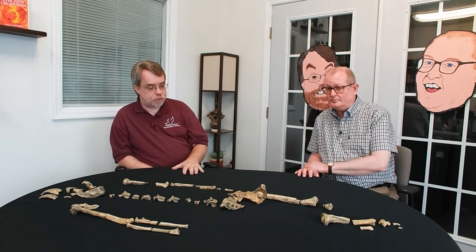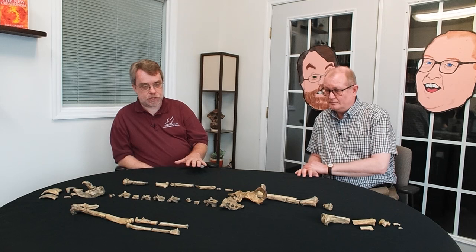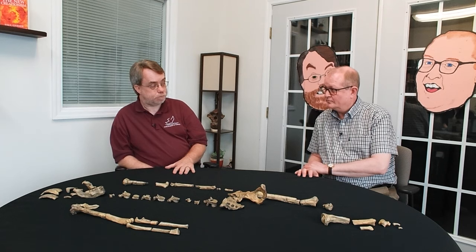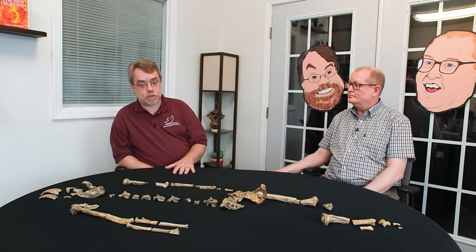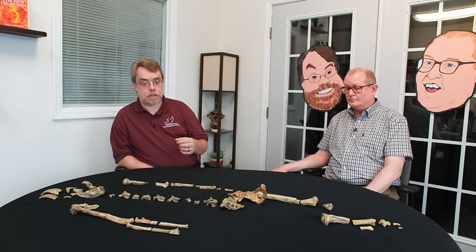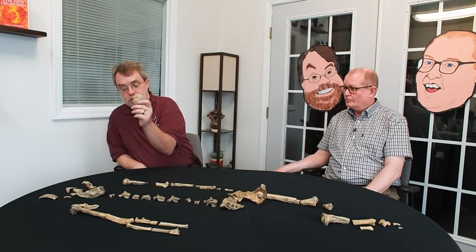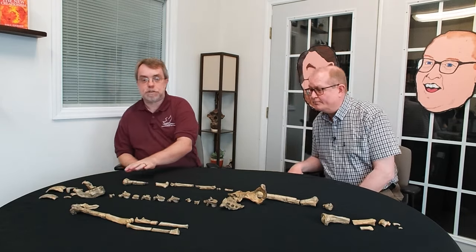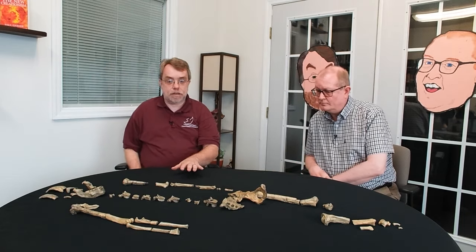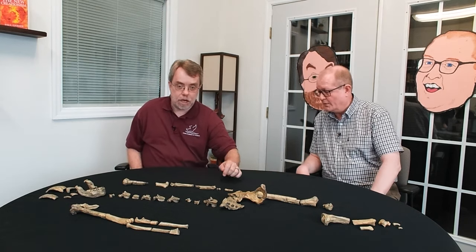Don Johanson, and the team he was working with, is credited with discovering and excavating the original Lucy skeleton in 1974. The first bones they found were parts of the skull, little fragments like that, and then some arm bones, the jaw here, and then a thigh bone.